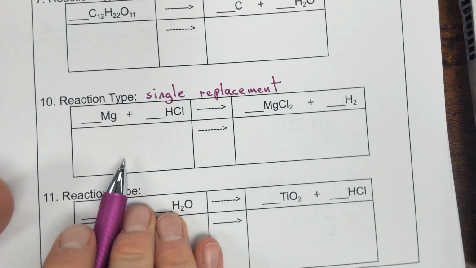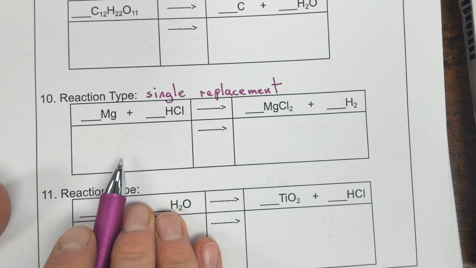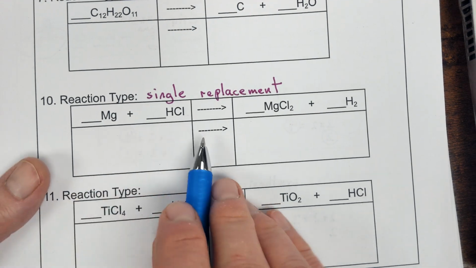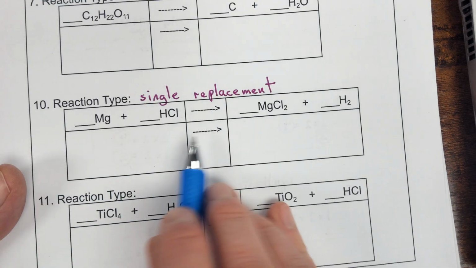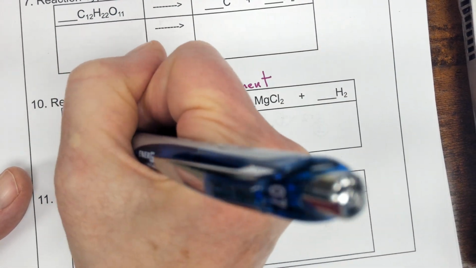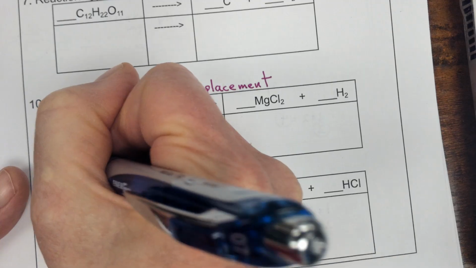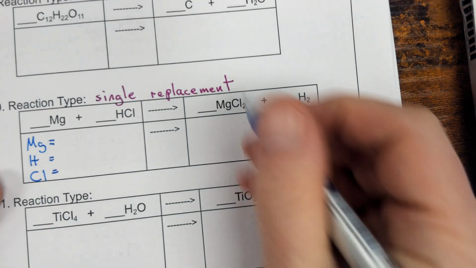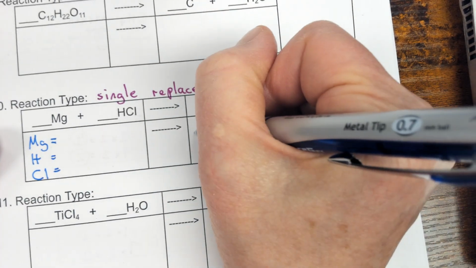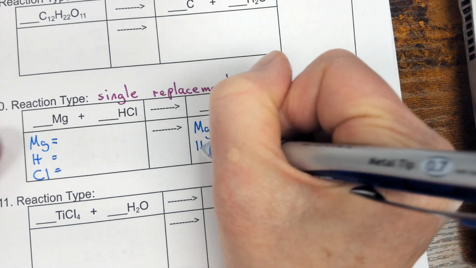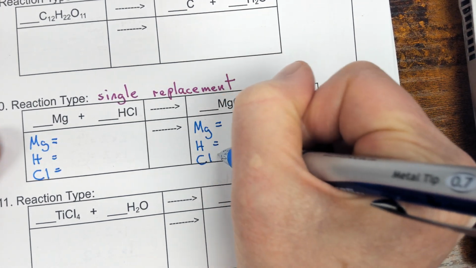So here I have not listed the elements or ions for you. So I'm going to do that now. I just make a list of everything on the reactant side, and I'm going to keep it in the same order on the product side so that we can follow and compare more easily. So I've got Mg, H, and Cl. And over here, I'm going to keep that list in the same order, even though the ions have rearranged. So I've got Mg, H, and Cl.